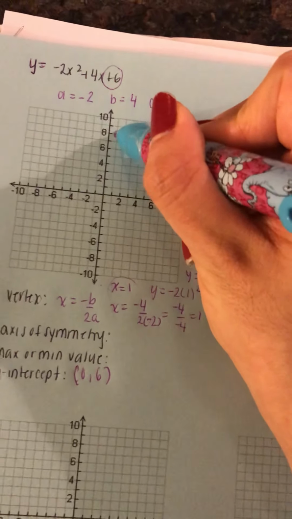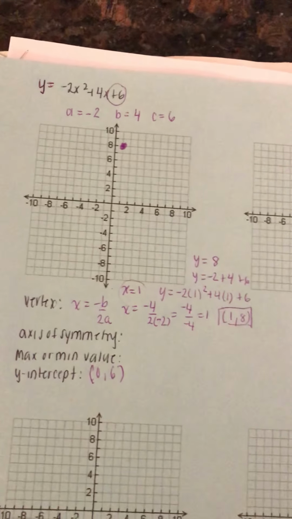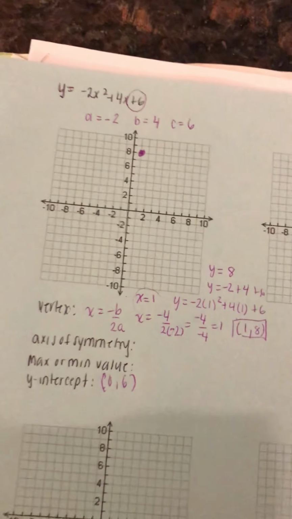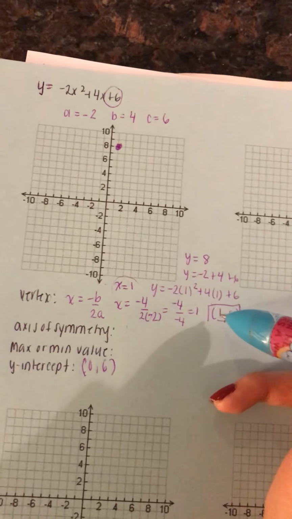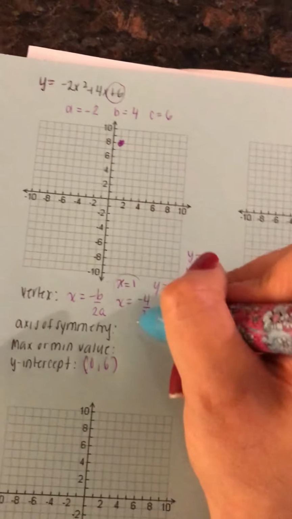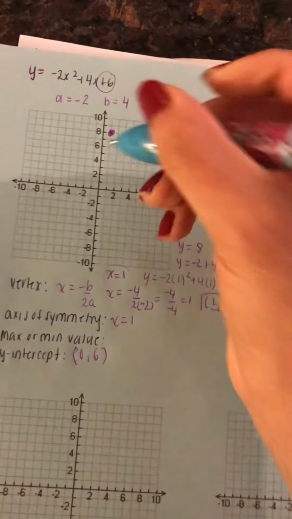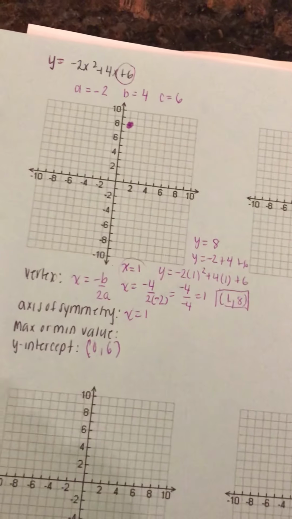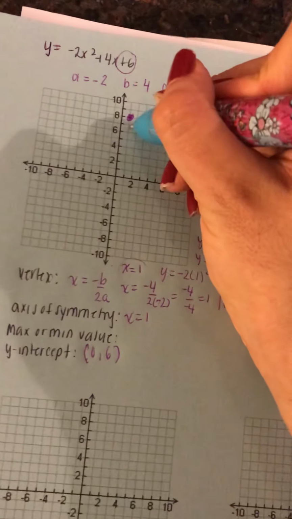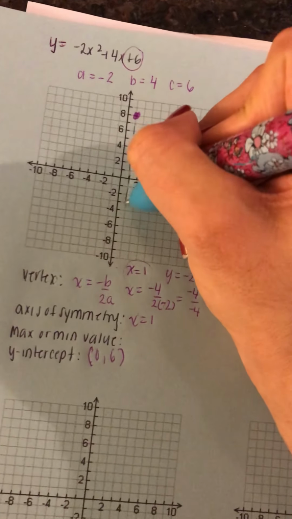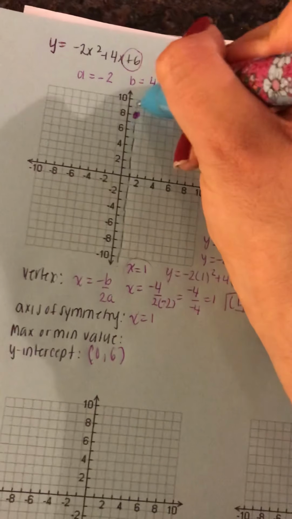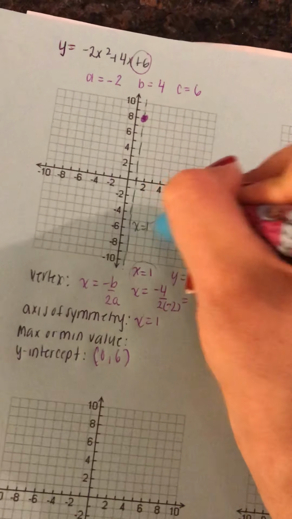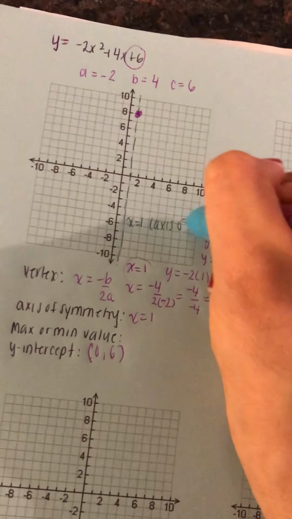The axis of symmetry is a line of symmetry that makes the parabola symmetrical, because parabolas have symmetry. So the axis of symmetry is just going to be the x value of the vertex, because that's going to create a line of symmetry for the parabola. So the line x equals 1 will be the line of symmetry. And I'm going to graph that in green. So that is my line of symmetry, also known as the axis of symmetry of the parabola. So x equals 1 is the axis of symmetry.